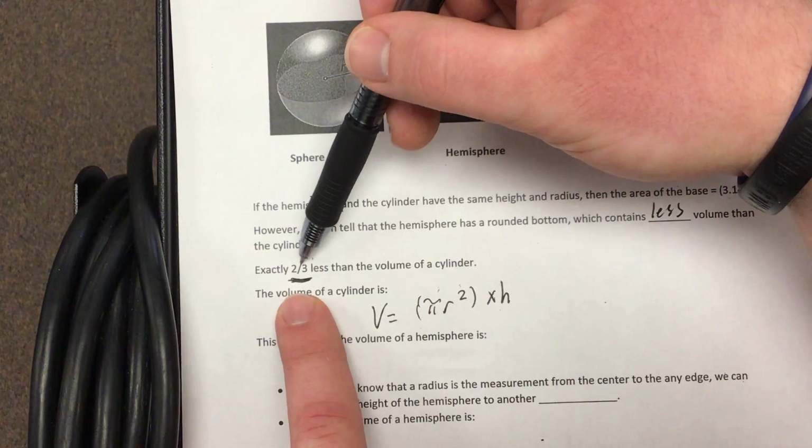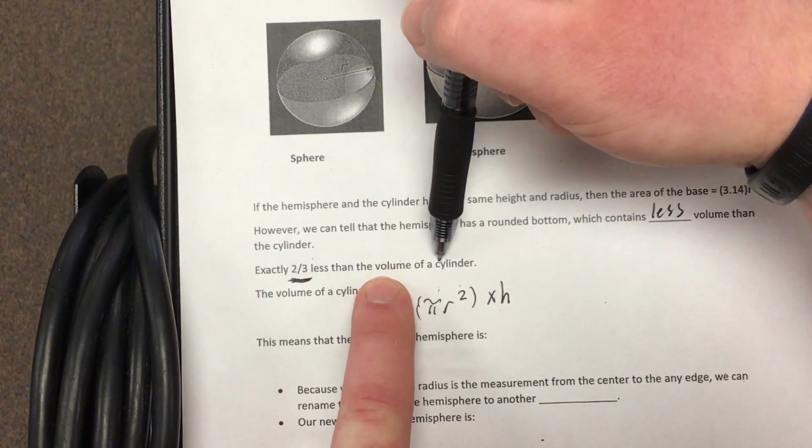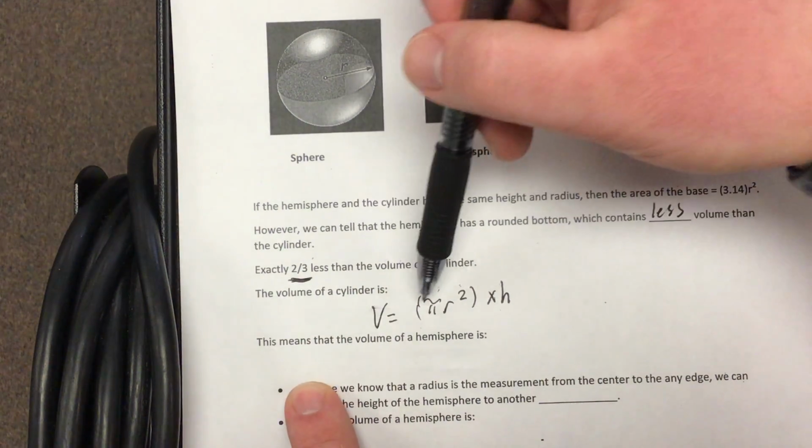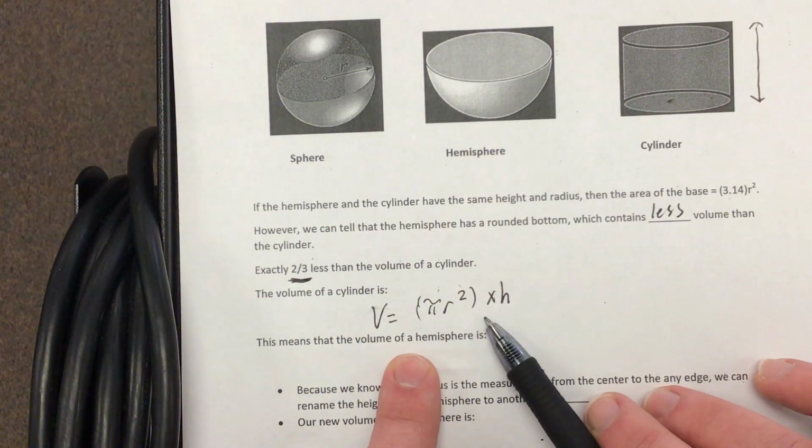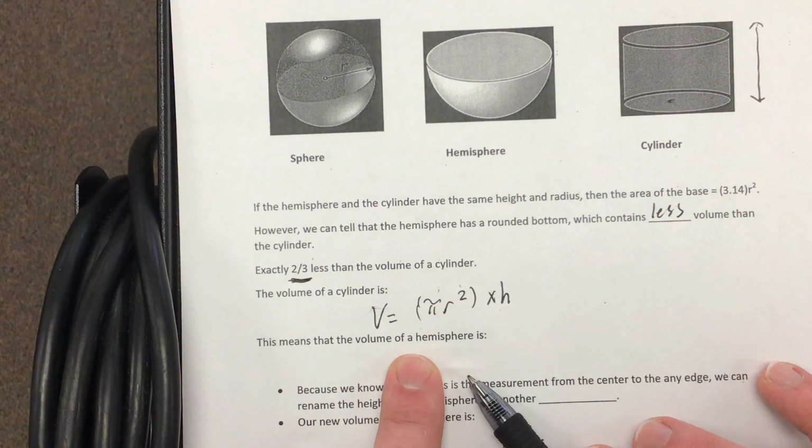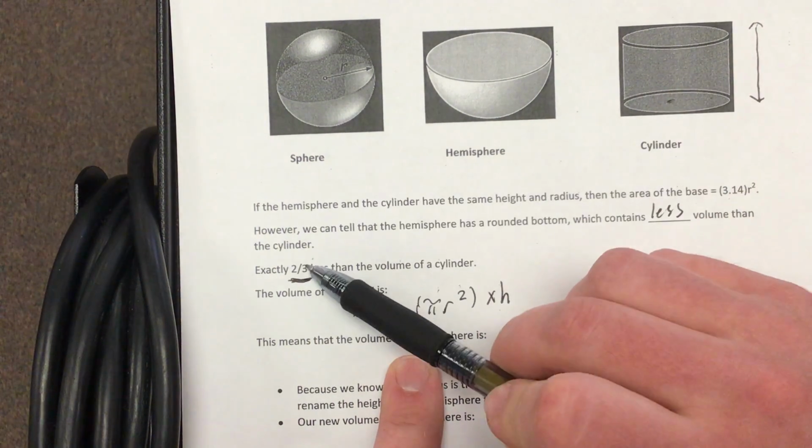So he said a hemisphere is exactly 2/3 less than the volume of a cylinder. So if this is our formula for the volume of a cylinder, what do we have to do to find the volume of a hemisphere? I don't know. I don't know.